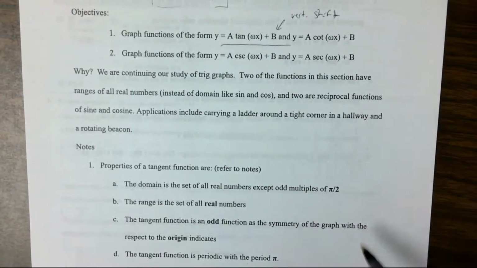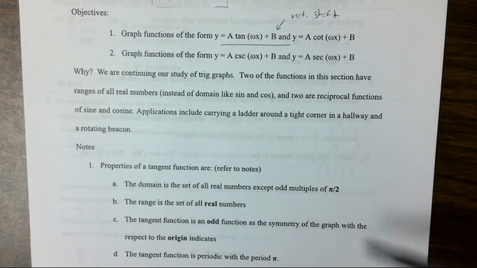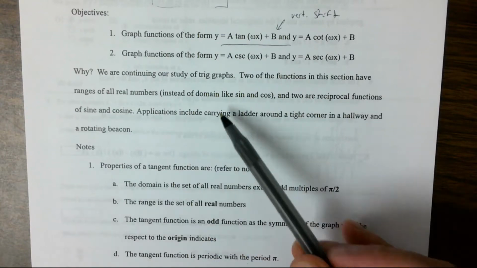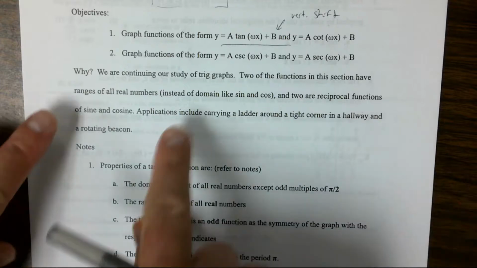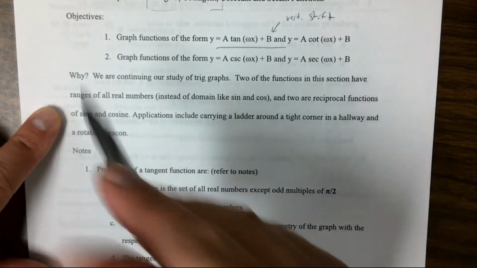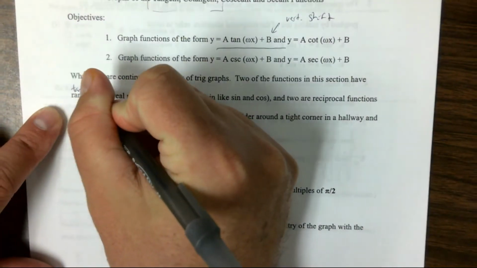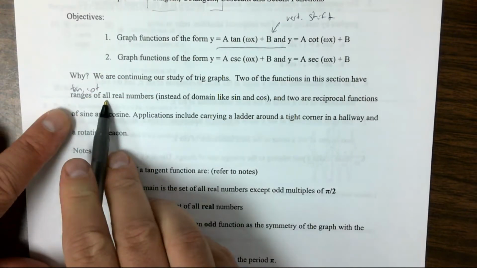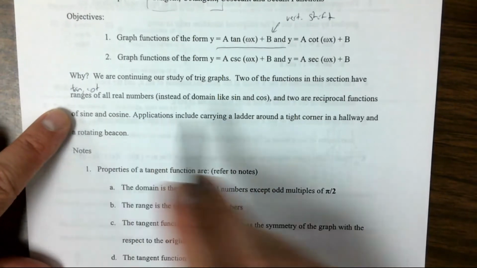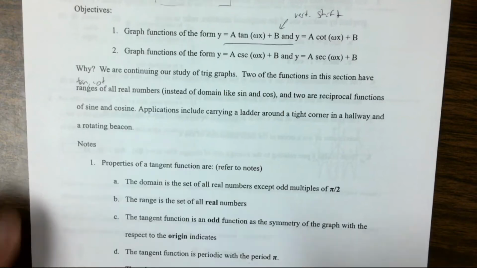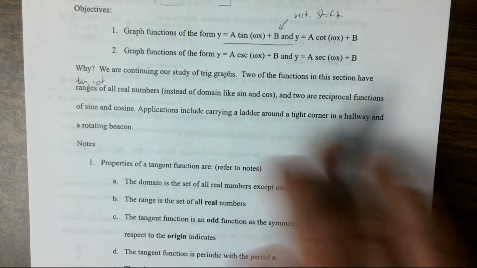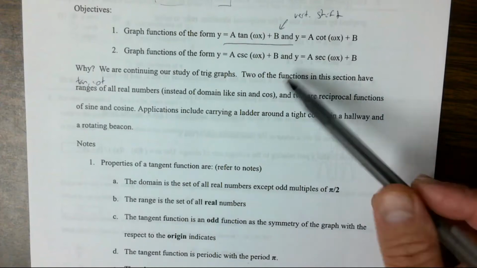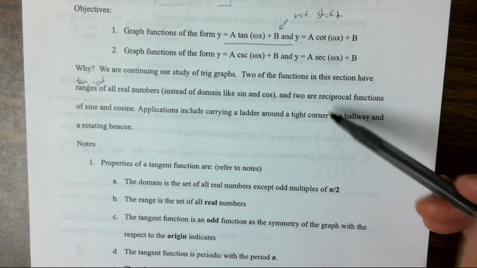So why we're studying this is we're continuing our study of trig graphs to have ranges all real instead of the domain, like sine and cosine. So which two those are is tan and cotan. Those ranges are all reals. And two of them are reciprocals of sine and cosine. So anyway, there are word problems about carrying a ladder around a tight corner and a rotating beacon.